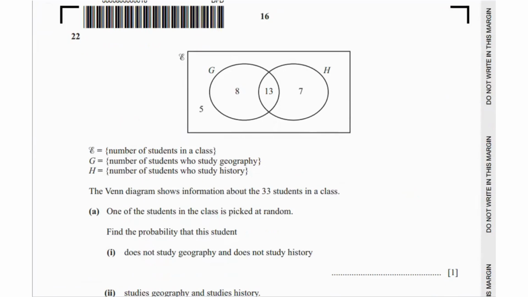Then the next question says, the Venn diagram shows information about the 33 students in a class. G represents the number of students who study geography and H represents the number of students who study history. One of the students in the class is picked at random. Find the probability that this student does not study geography and does not study history. So if he doesn't study geography or history, that means he's going to be outside. So that's 5 over 33 because there are 33 students in total. And out of those 33, 5 don't study either of the subjects.